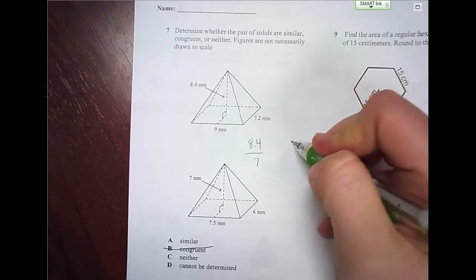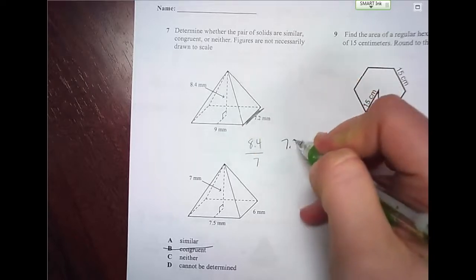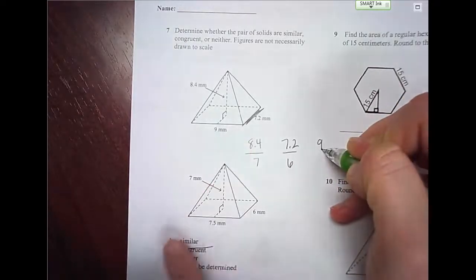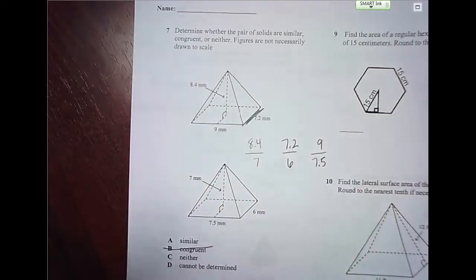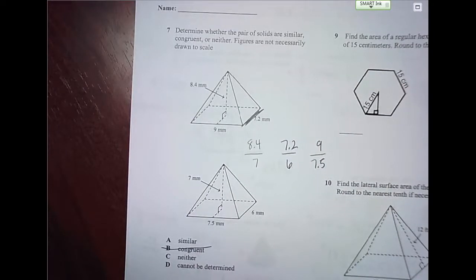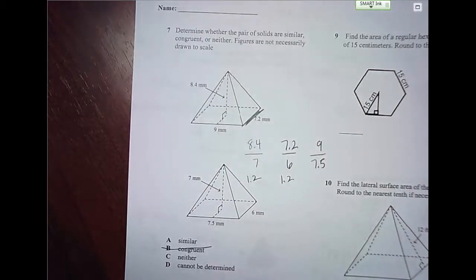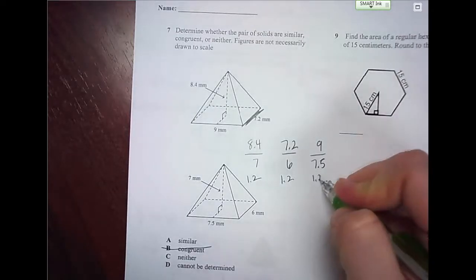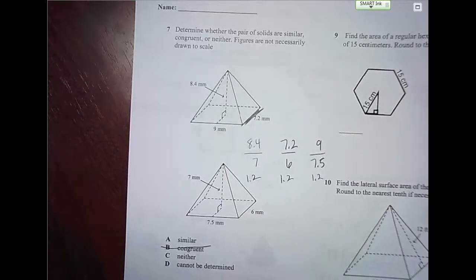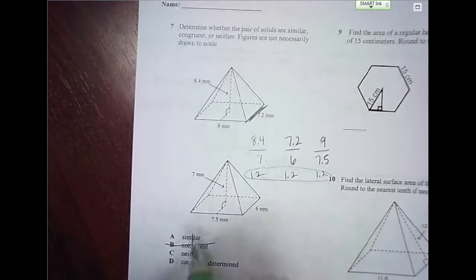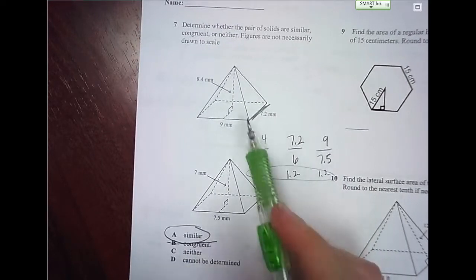We'll do this piece right here, so 7.2 divided by 6. And then I'm going to do this other one right here, 9 divided by 7.5. So 8.4 divided by 7, I got 1.2. 7.2 divided by 6, I got 1.2. And 9 divided by 7.5, I got 1.2. So even though these are all different, because these ratios came out to be the same, it's similar. It's not congruent because they're not exactly the same.